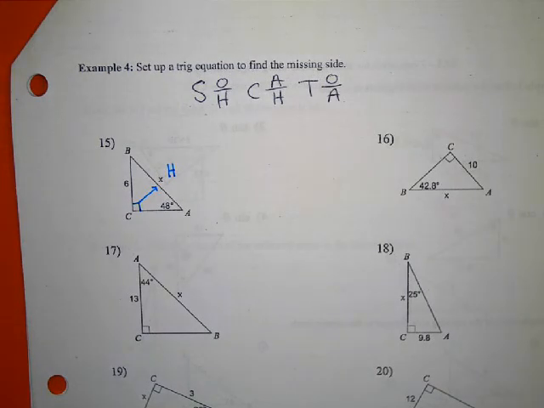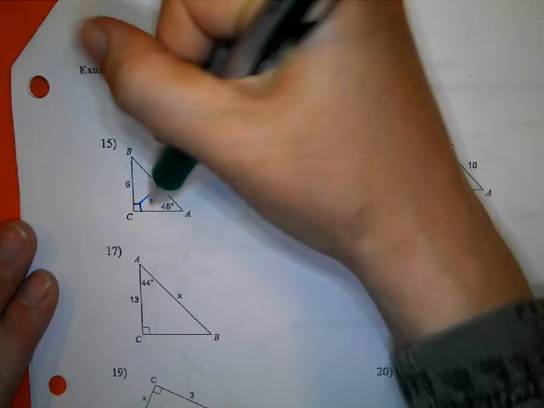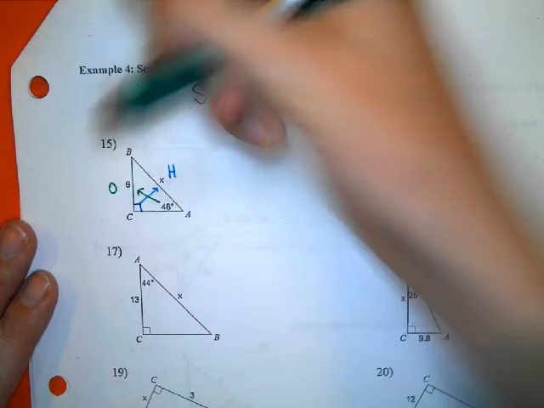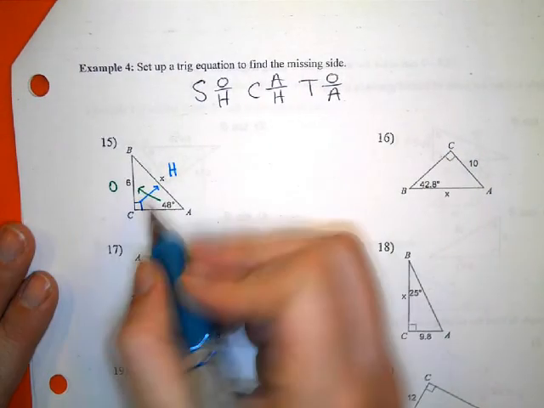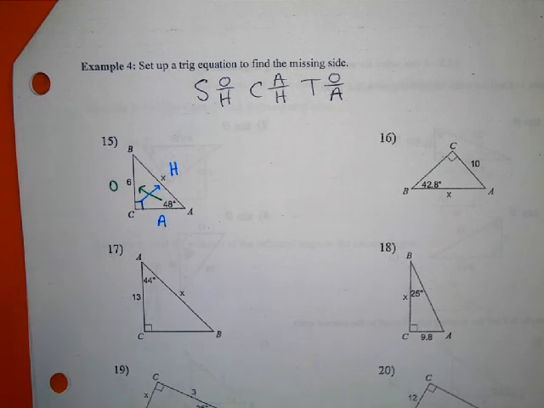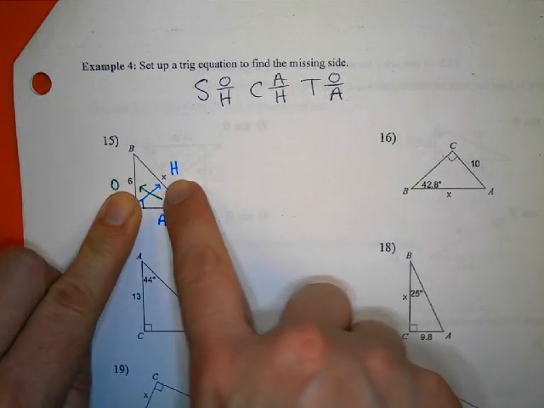This is an H. Opposite side. There's no theta anymore. But there is a 48. 48 is marking the angle. So I'm going to go from it. Opposite of 48 is here. This side would be the adjacent side.